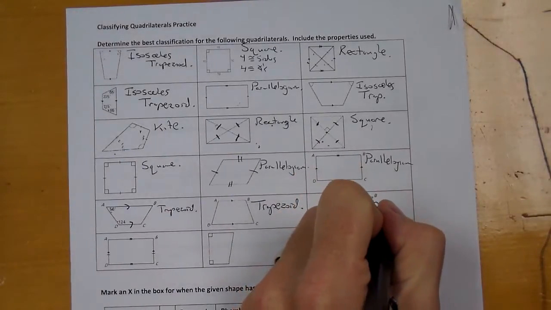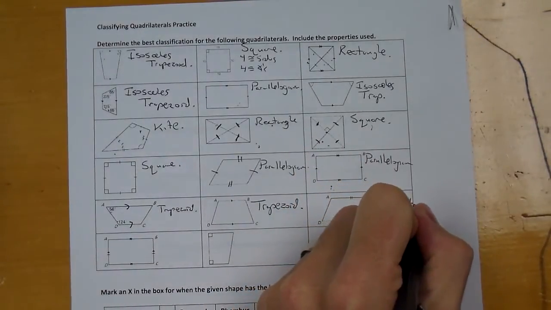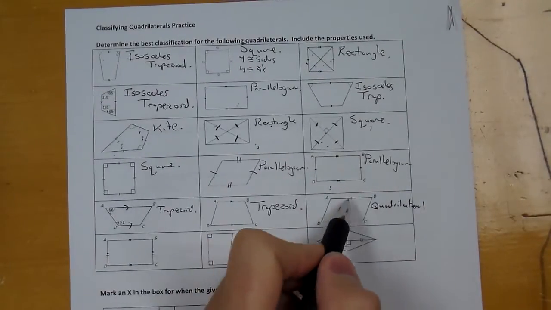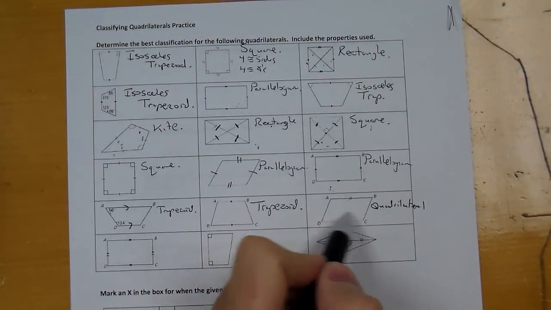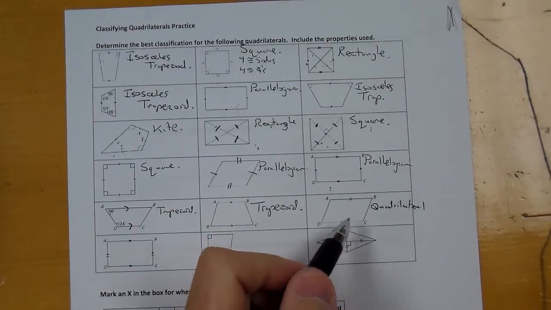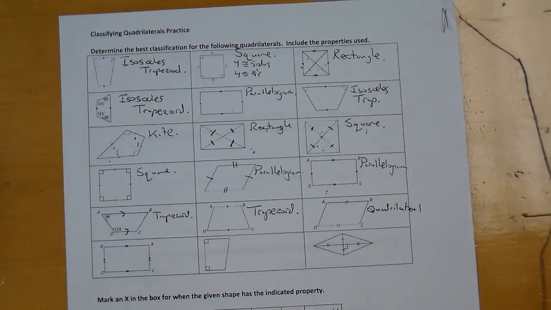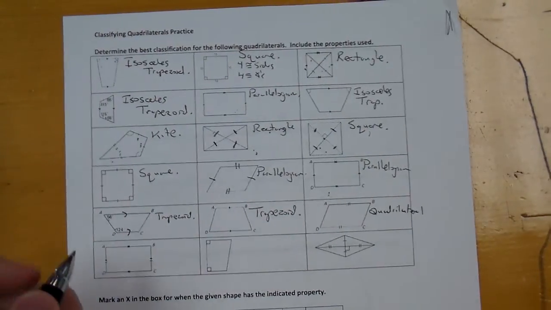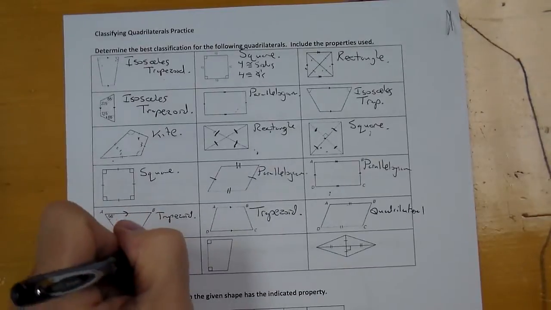Last one in this row is going to be a quadrilateral. It's got one set of sides congruent. It does not have the other set. If I had these two sides were parallel, that could also work as a parallelogram, but we don't have enough information. That one, we're just going to say quadrilateral. It's going to be a parallelogram.